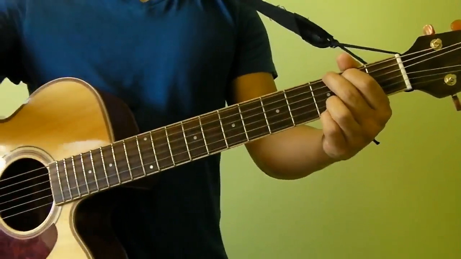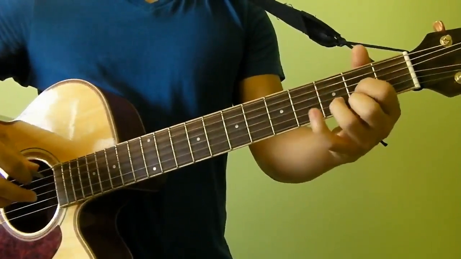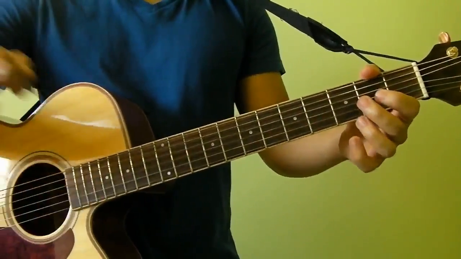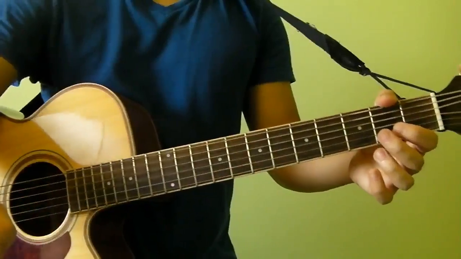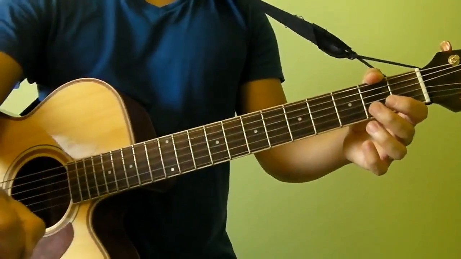And then here you go into the solo before the bridge, where you basically play G, A minor, C, and D 3 times. Now you can do the whole whoa tonight part, or you can just play through, or you can just go straight to the bridge. It's up to you.